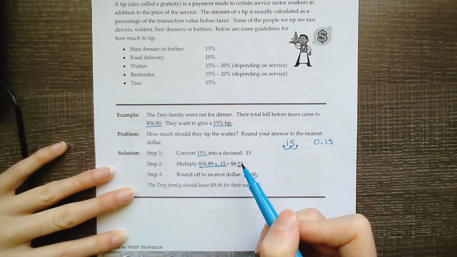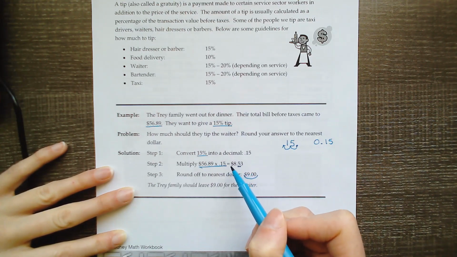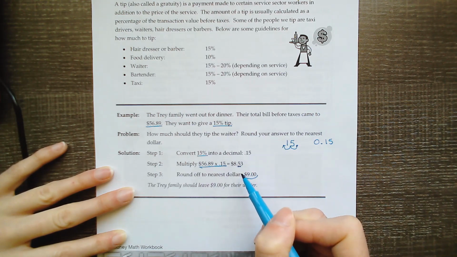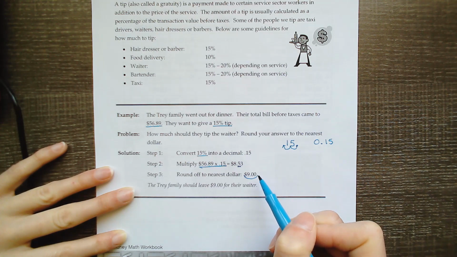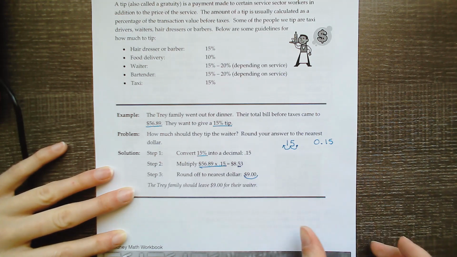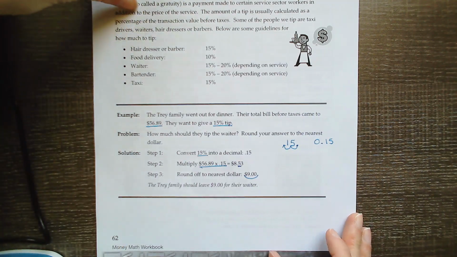If you're doing it on a machine with your debit card or your credit card, sometimes we do just put this 8.53 in. We often round it to the nearest dollar if we are leaving cash for our server.